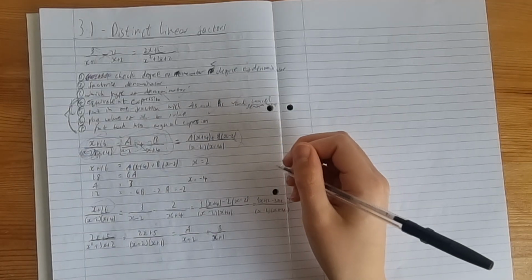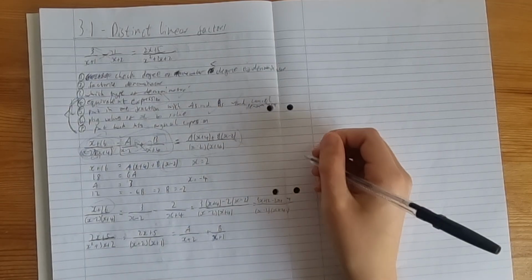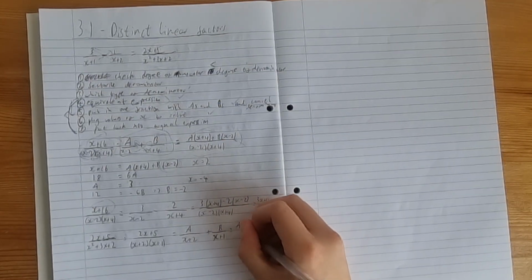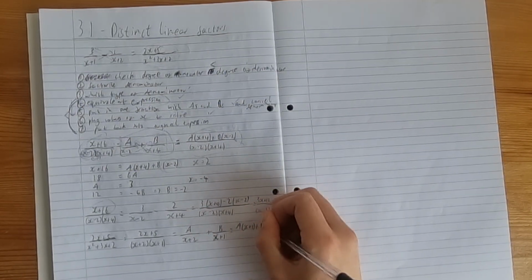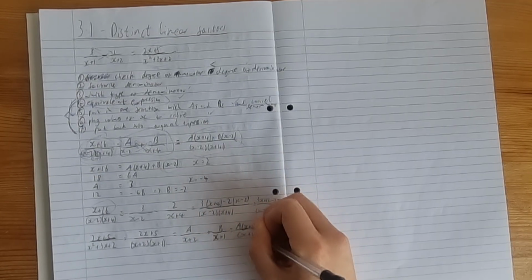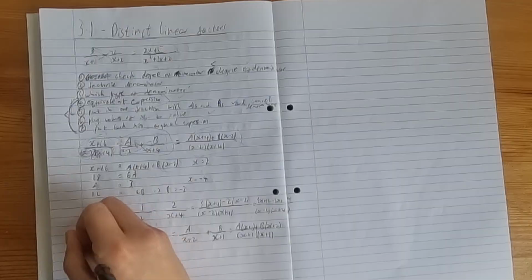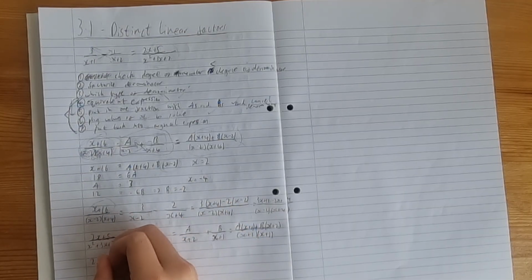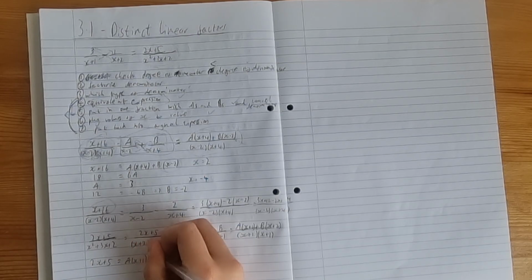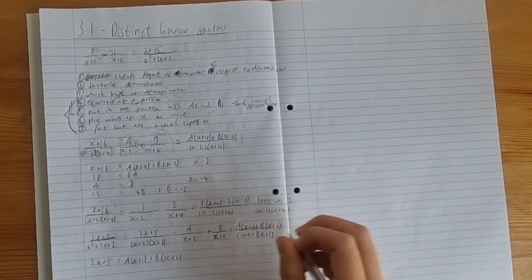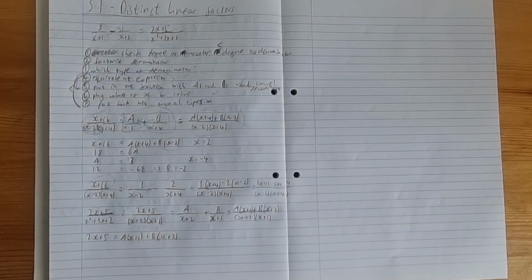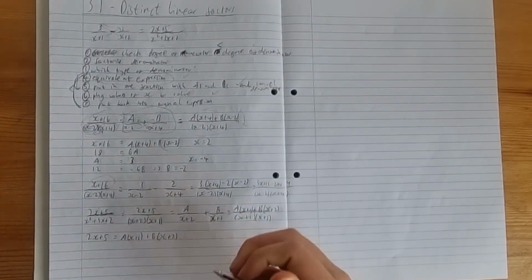Alright, and now we just solve. Instead of putting it under one fraction, it is equal to a(x + 1) + b(x + 2) divided by (x + 2)(x + 1). Now the denominators cancel, and so 2x + 5 is equal to a(x + 1) + b(x + 2). So now we can just plug in values of x to solve for a and b.